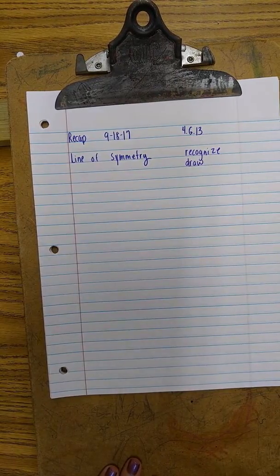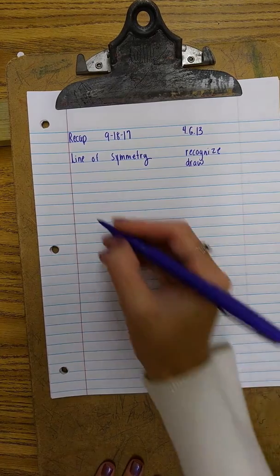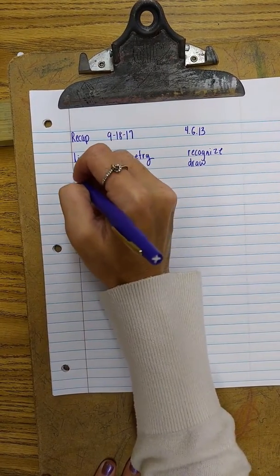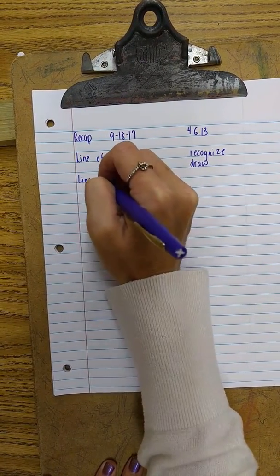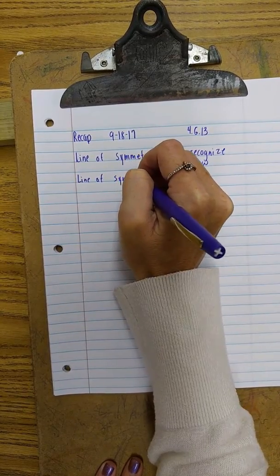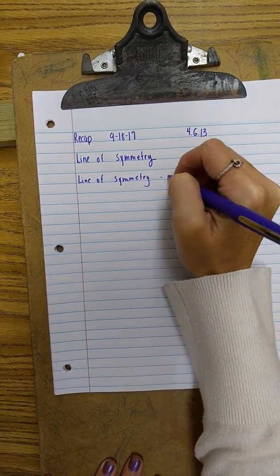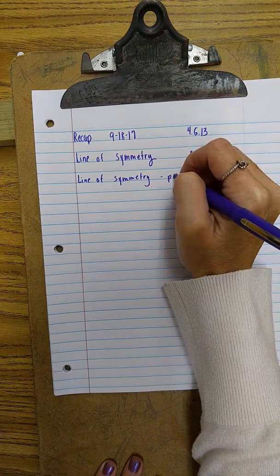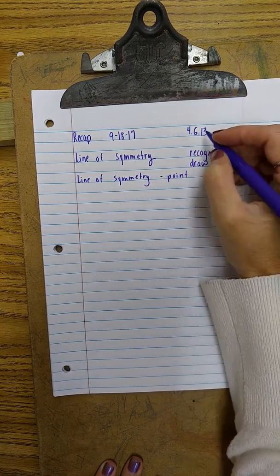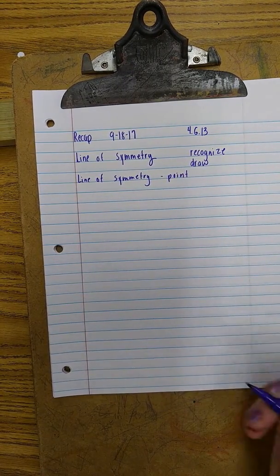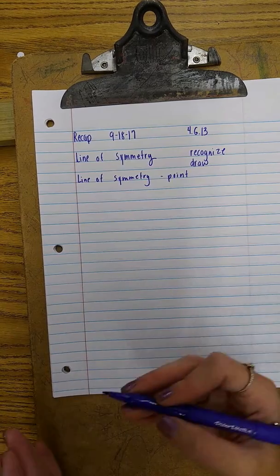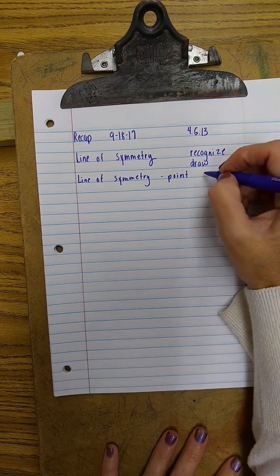So a line of symmetry is a point, P-O-I-N-T, where you can fold an object and it will be equal on each side.